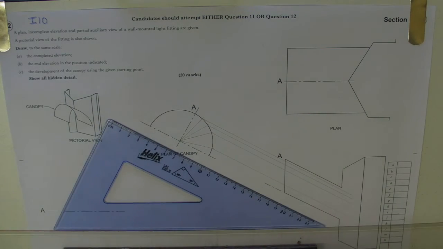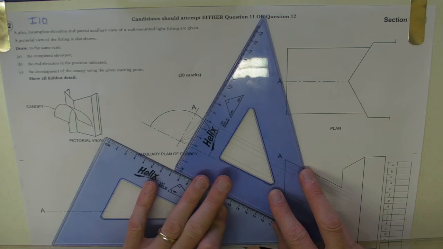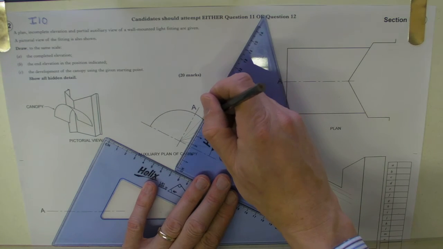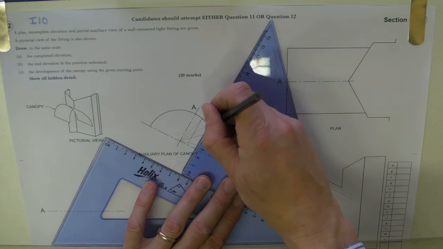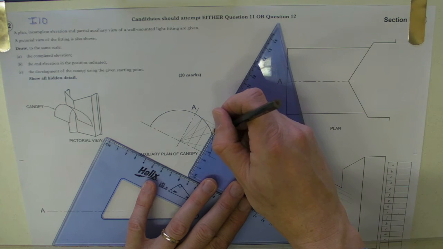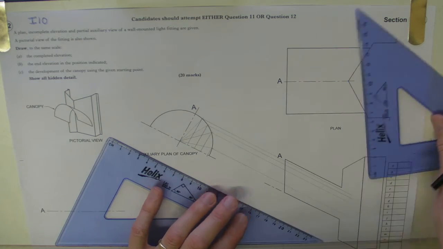Okay, so using that set square there, just to allow me to get a right angle, I'm going to project down here. 1, 2, 3 and 4.